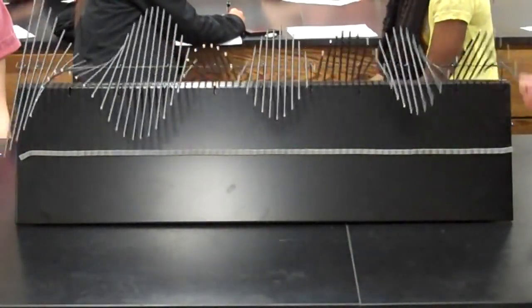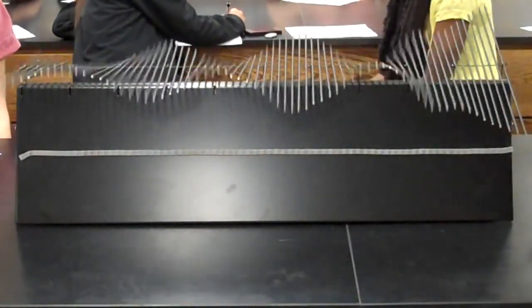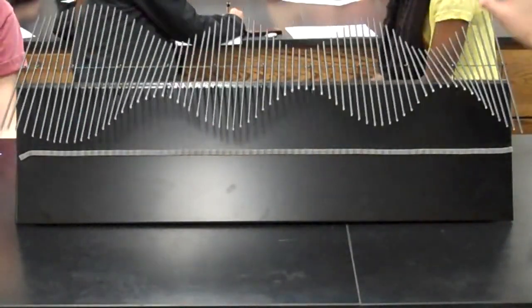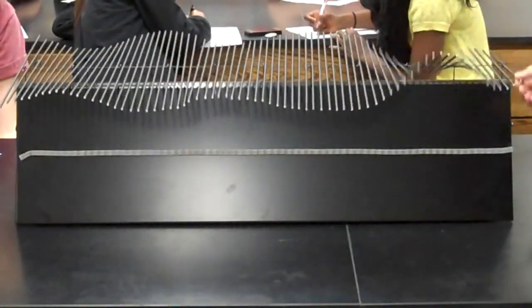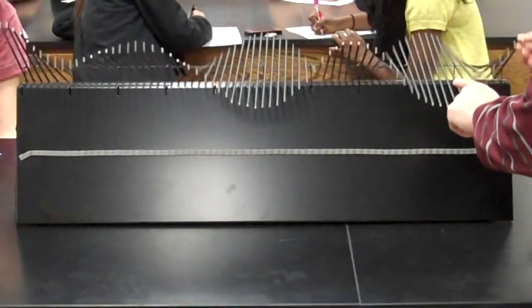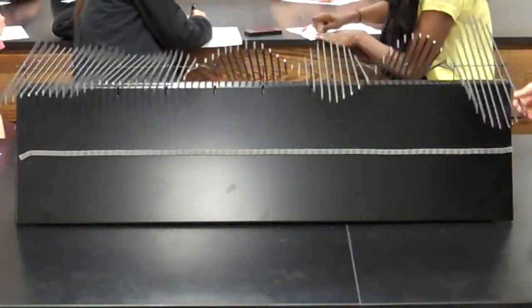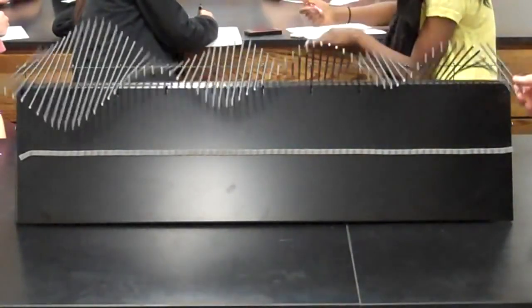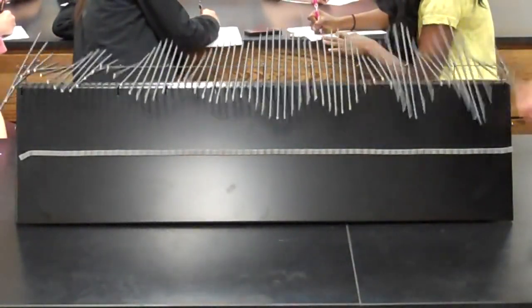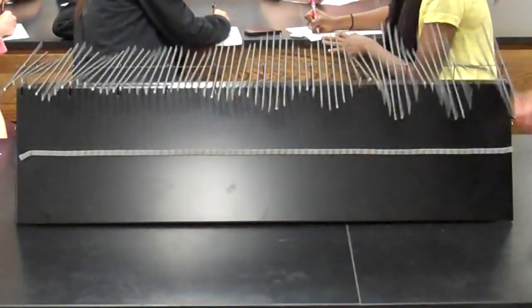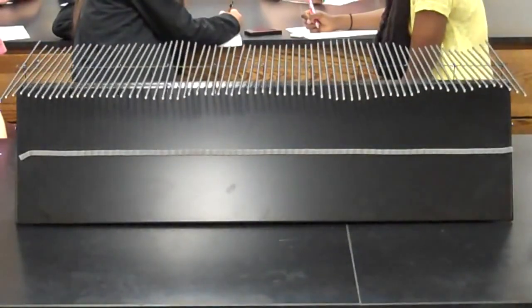The thing I like about the wavetable, which is better than the slinky, is you see those dots. Those dots represent an individual particle in that transverse wave, right? So if you're measuring something, let's say amplitude, you're measuring from where the dot started to its maximum displacement in either the up or down direction. And I can increase my frequency. So any questions about this?